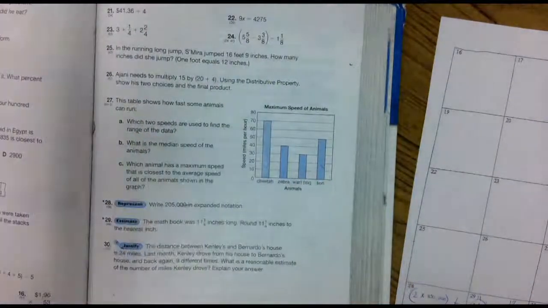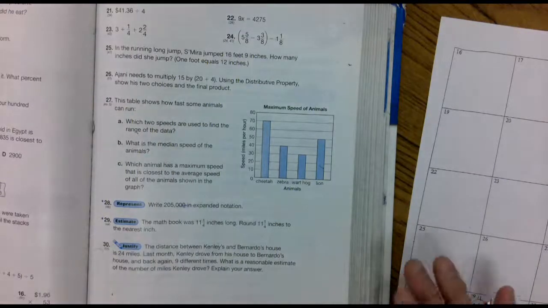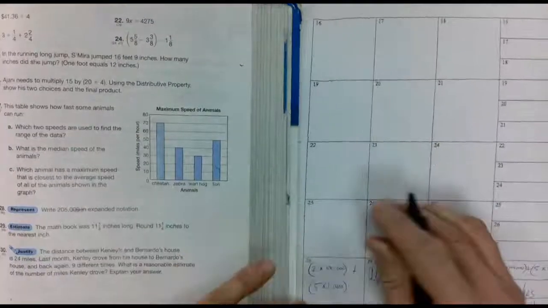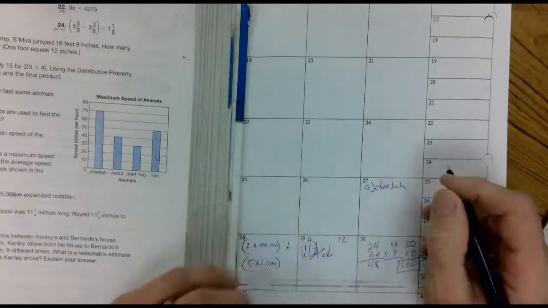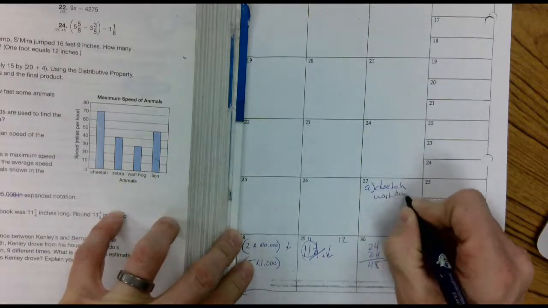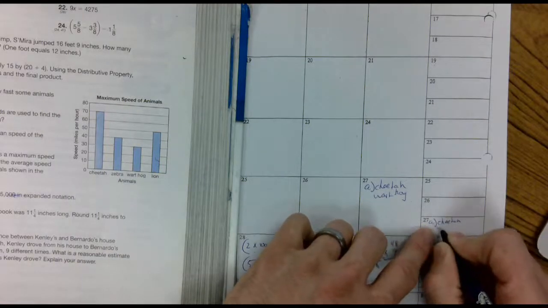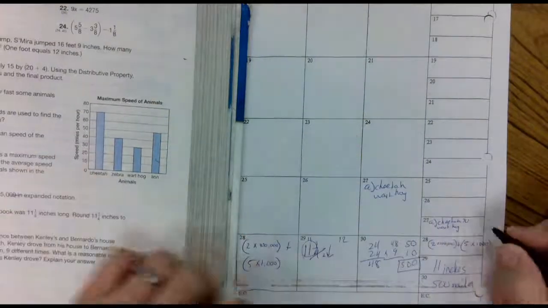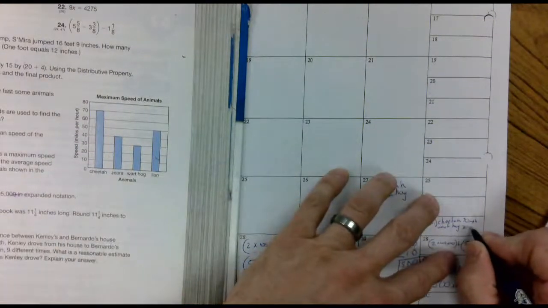And range is the biggest minus the smallest. Say it with me, the biggest and the smallest. So we're going to go ahead and find the biggest, which would be the cheetah. 27A is the cheetah and the warthog. 27A. The cheetah and the warthog. And the cheetah is 70 miles per hour, mph, and the warthog is 30 miles per hour.